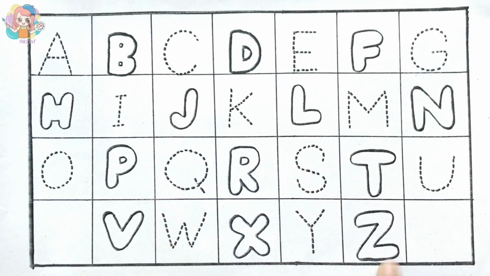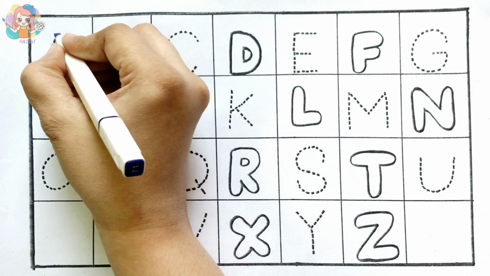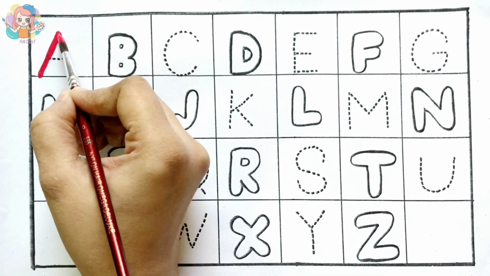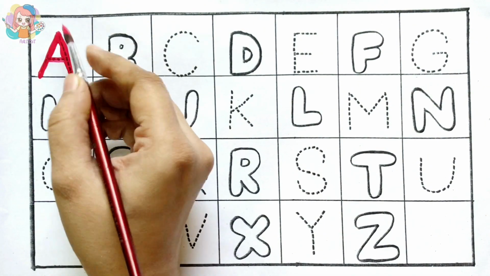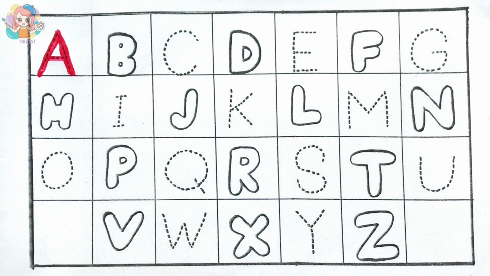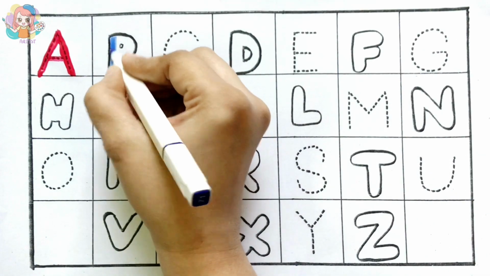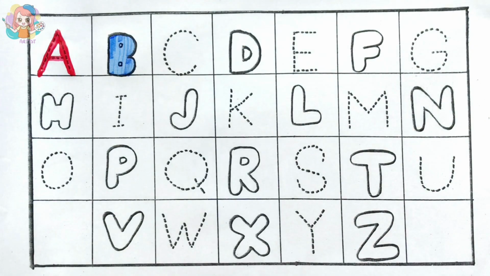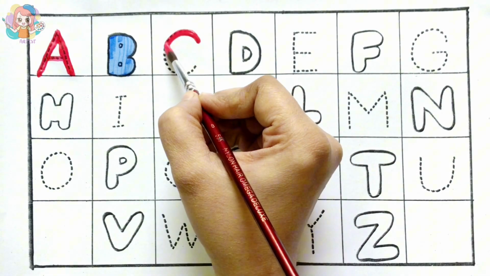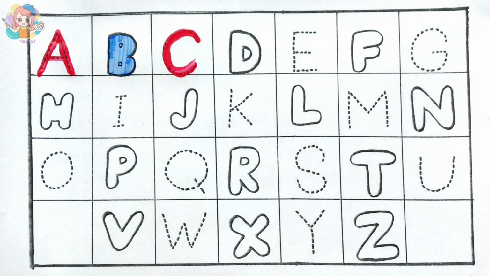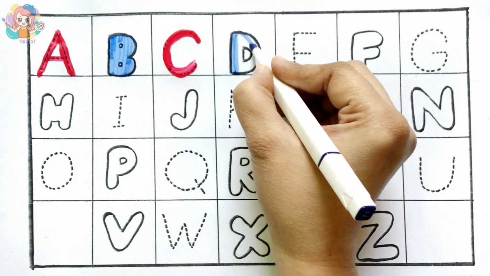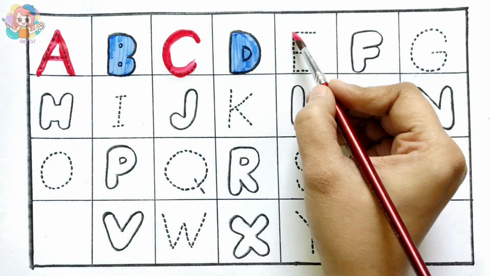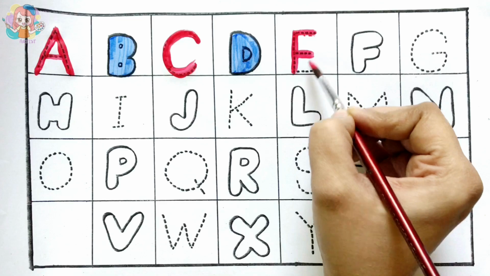I learned ABC A to Z. A is for apple. B is for balloon. C is for cat. D is for dog. E is for elephant.